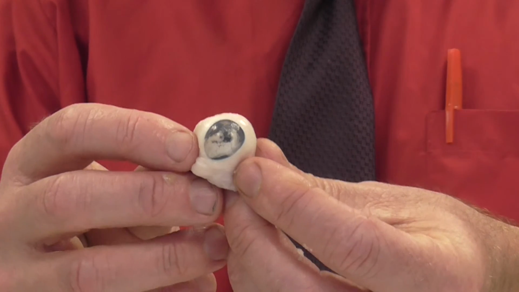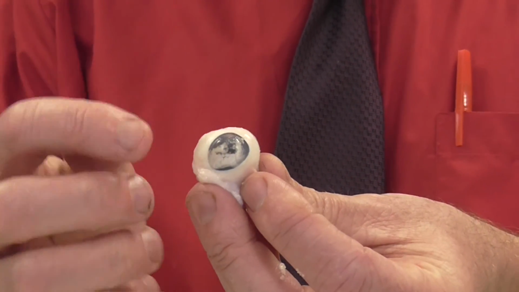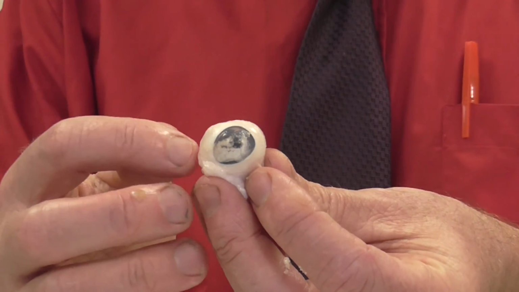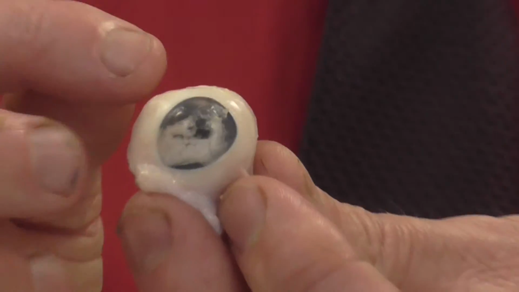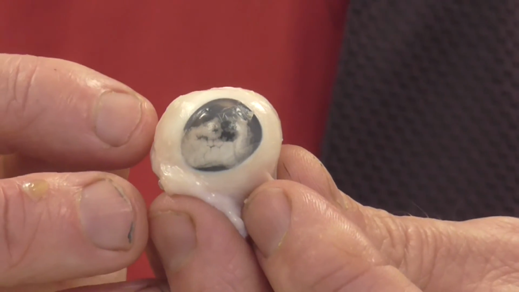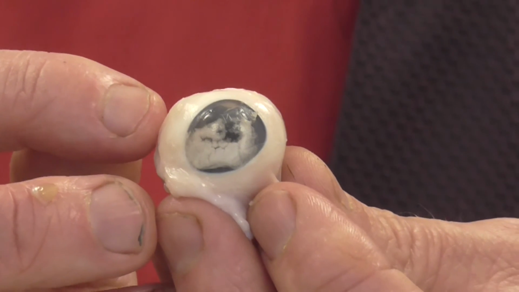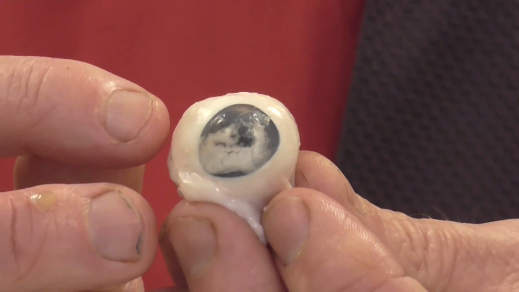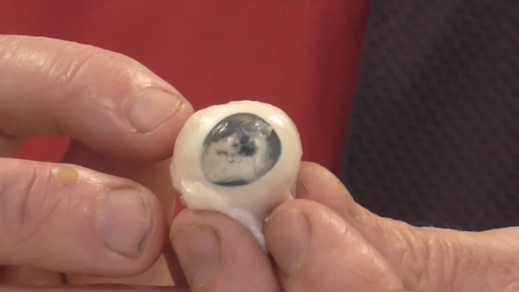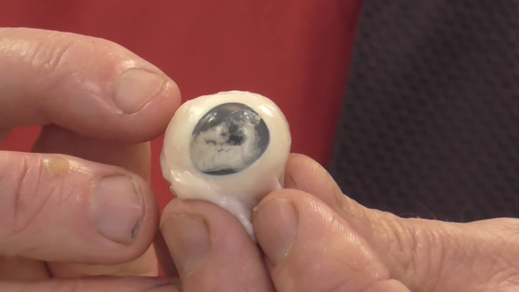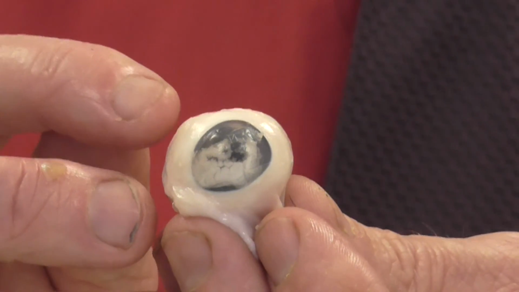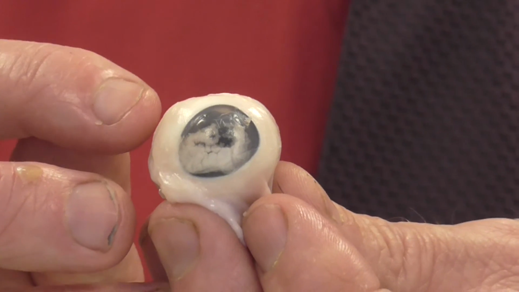If we look at the eye from the front, we can see the coloured iris and the dark hole in the centre, which is the pupil. The iris can change the size of the pupil to control how much light is allowed into the eye. If too much light is allowed in, it could damage the retina. If not enough light is let in, then you would have trouble seeing what you are doing.